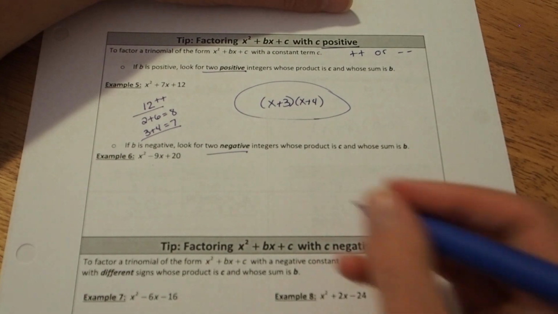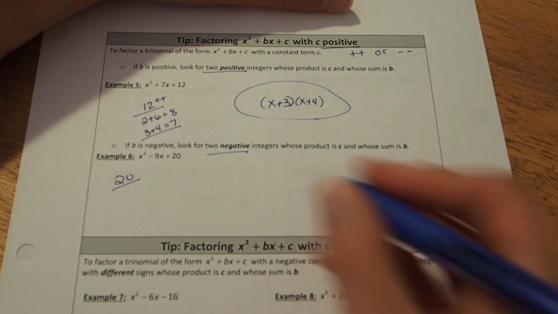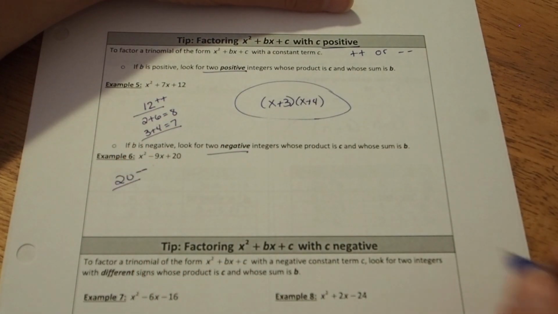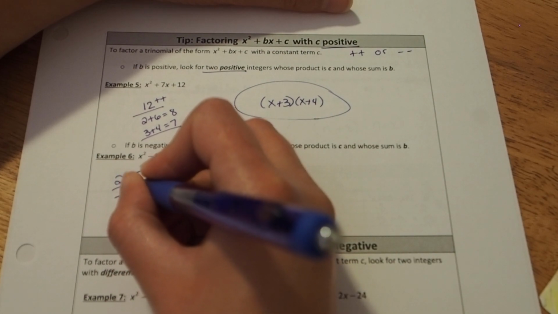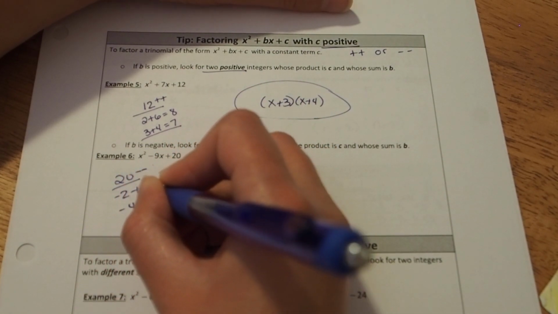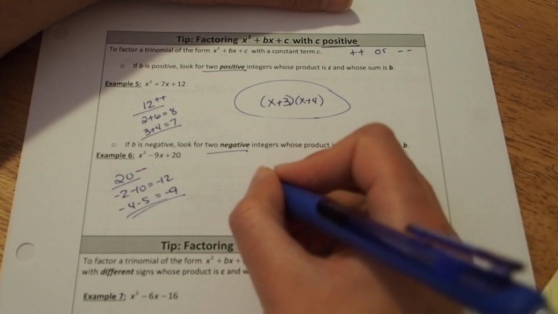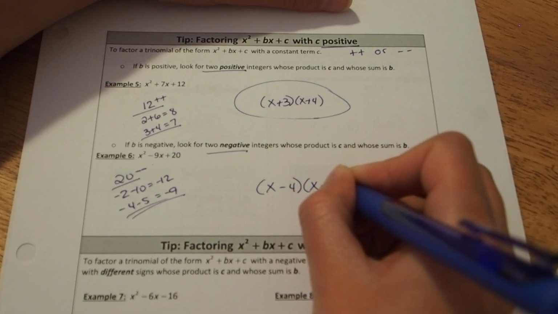See how that works again in the next one. This one multiplies to 20, but that 20 needs to add up to a negative 9. The only way to do that is with two negatives, so I start finding things that go into 20. For example, negative 2, negative 10, but that adds to negative 12, doesn't work. But negative 4, negative 5, that adds to negative 9, that one works. So my answer has to be x minus 4, x minus 5.